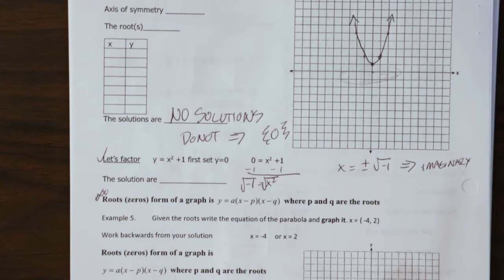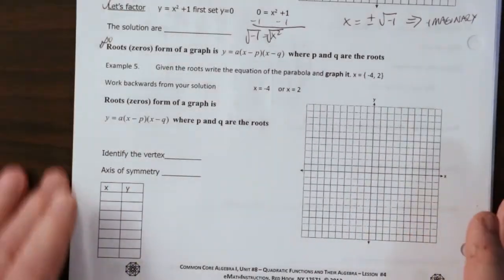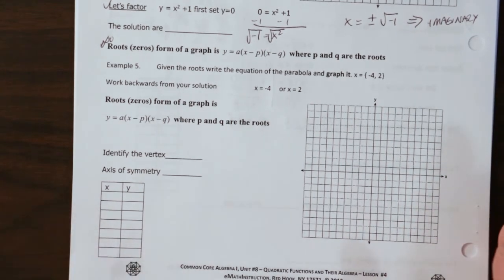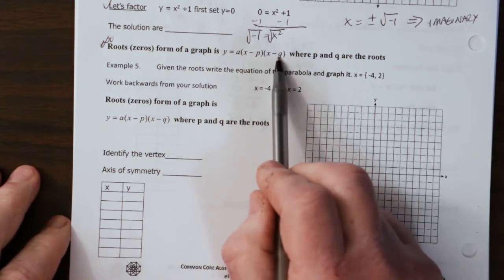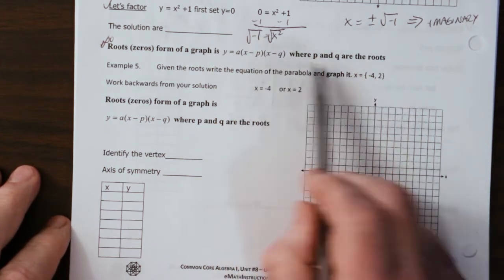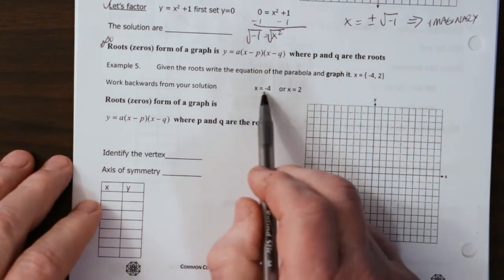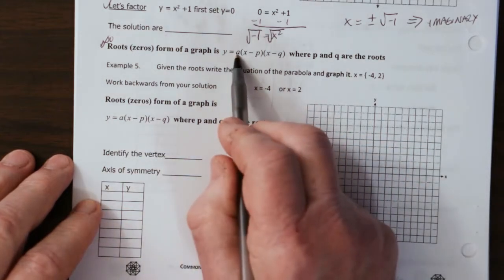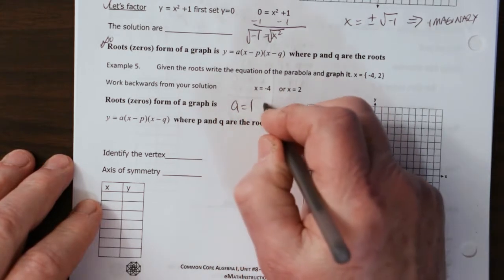All right. And I think this is the last topic for today. This is, if I give you the roots, what's the equation of the parabola, or how do I graph the parabola? And this is the roots formula. So if you have roots that are p and q, in this case -4 and +2, how do you graph that? What you do, you plug it in here. First of all, you're going to assume, which is perfectly okay, they don't tell you anything different, that a is equal to 1. So a equals 1 unless they tell you otherwise.